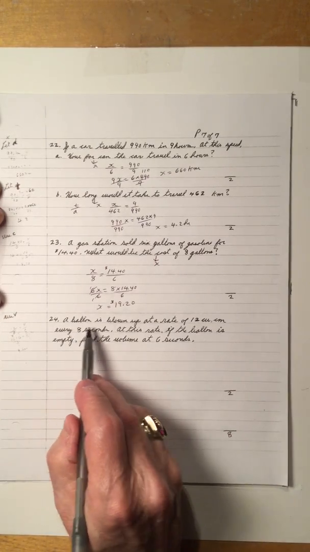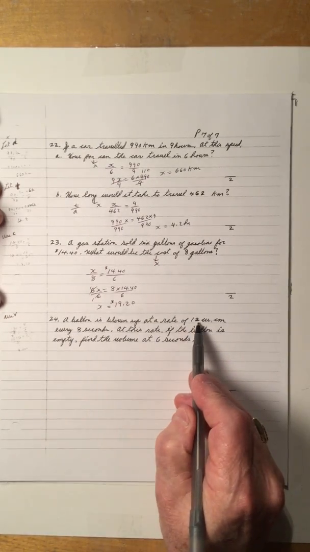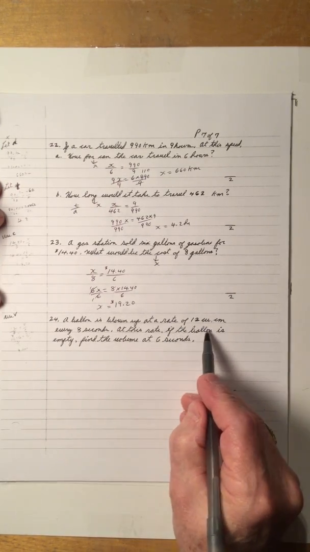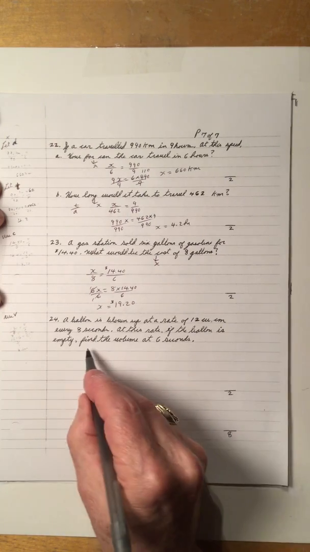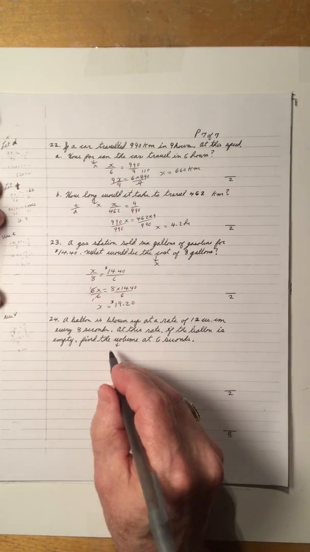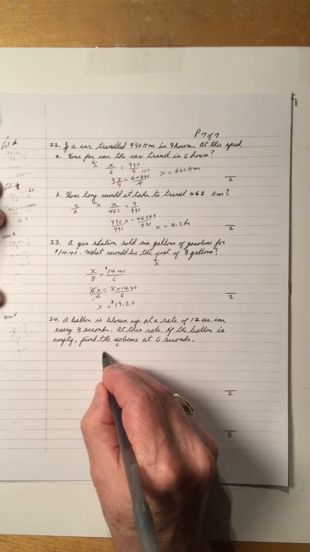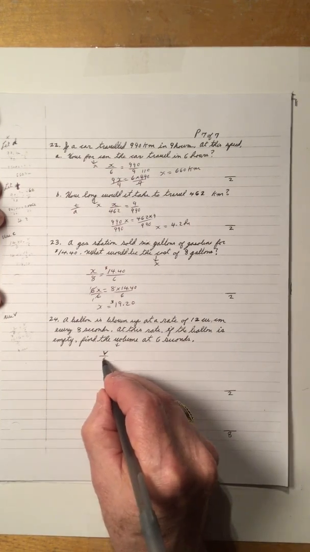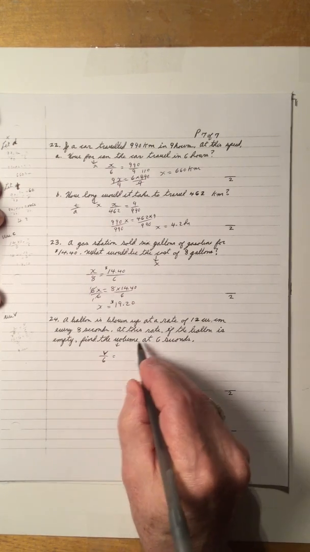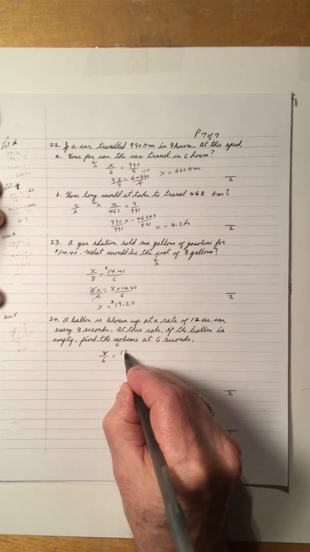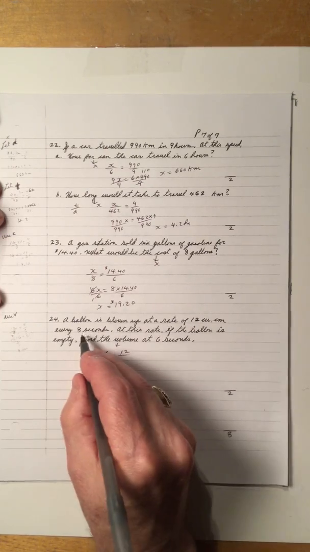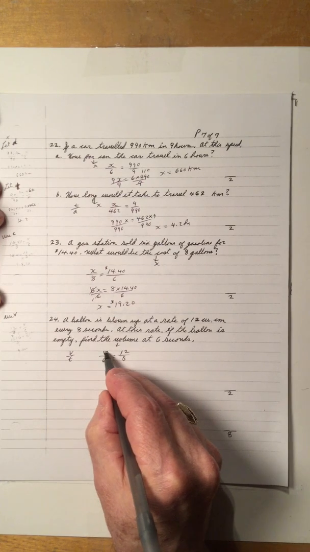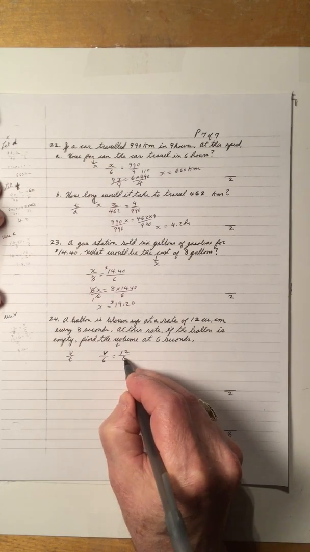24. A balloon is blown up at a rate of 12 cubic centimeters every 8 seconds. At this rate, if the balloon is empty, find the volume after 6 seconds. So the volume is x. You could call the volume V. Just for fun this time, let's call the volume V instead of x. So it's the volume over the time. So the volume up here is 12, and the volume is 12 for 8 seconds. So notice we got volume over time, volume over time.